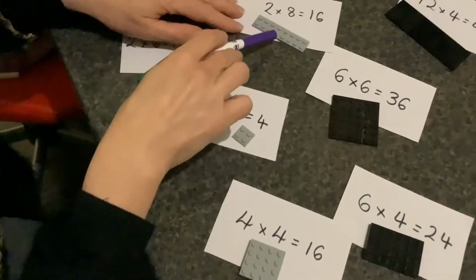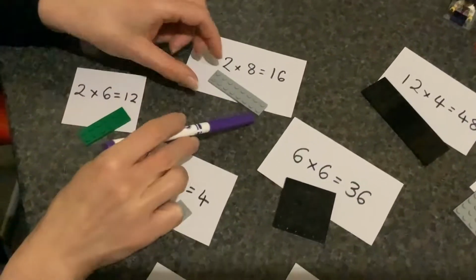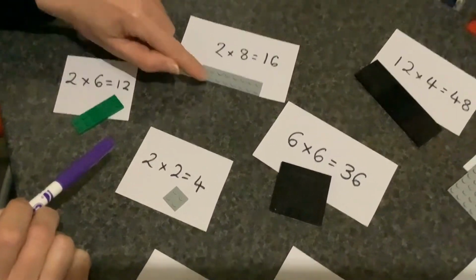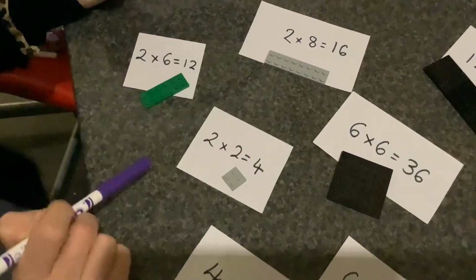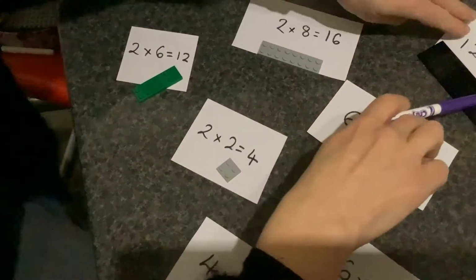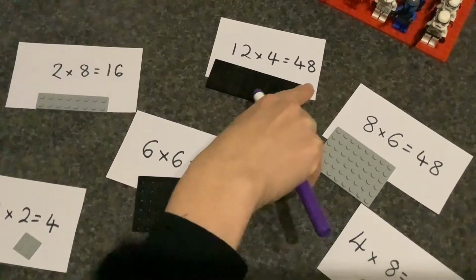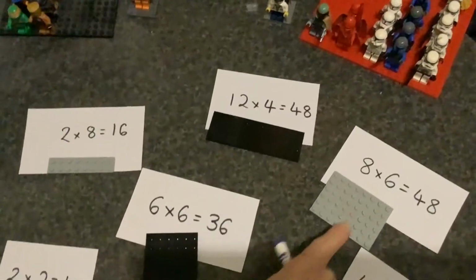This one over here shows your 8 times table. 2 times 8 is 16, and it's got 2 rows of 8. 2, 4, 6, 8, 10, 12, 14, 16. So I can check that my fact is indeed right. I found one over here that would be your 12 times table. This one is 4 times 12 over here. 8 times 6 here, 4 times 8 here.